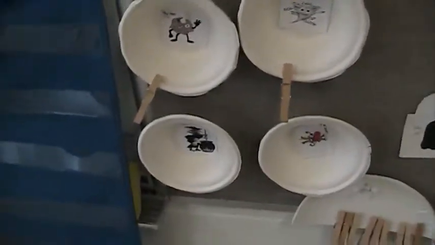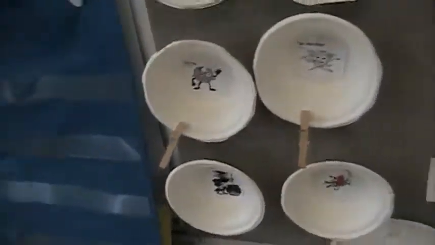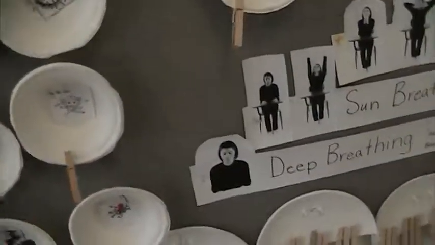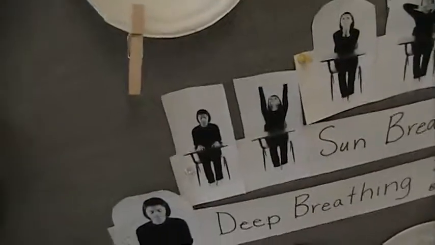So we tie it to the reward system to try and get people to stay on task and be able to self-regulate their body, and we're giving them strategies and techniques, and hopefully with constant repetition and reminders and prompts, they'll be able to get over here, put their clothespin up, and start doing some butterfly breathing.